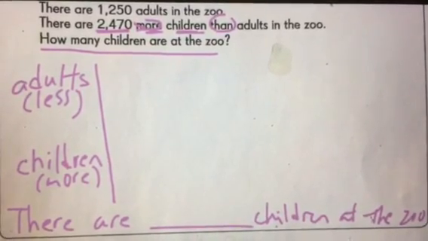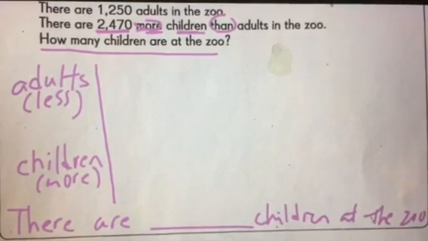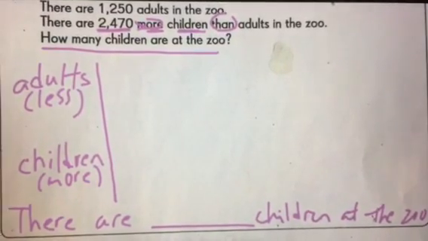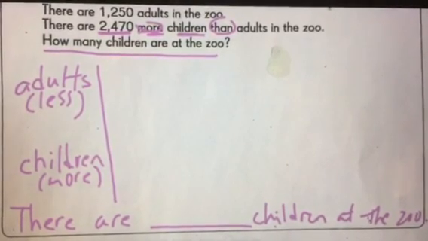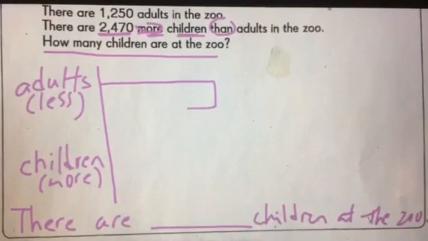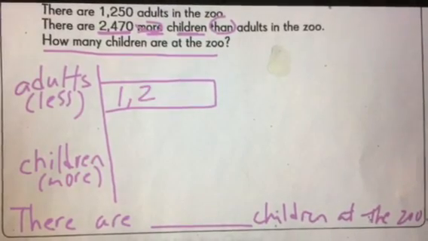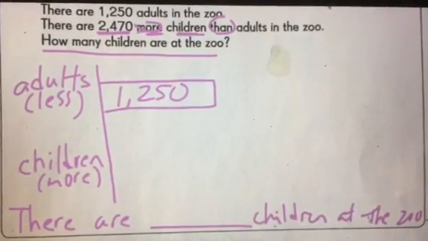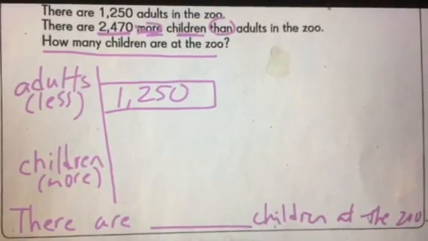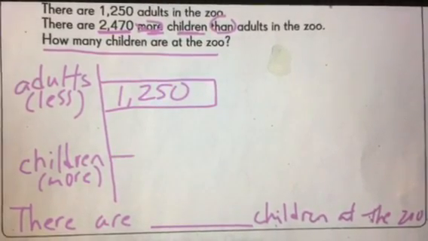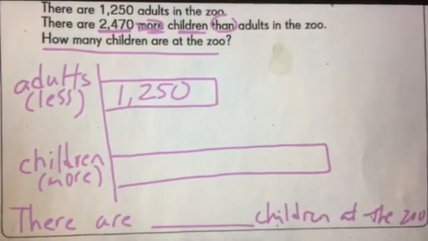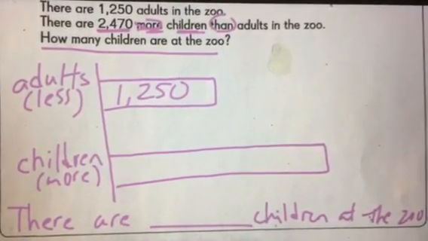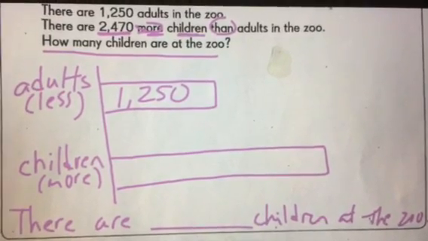Let's do steps 5 and 6 together. Draw the unit bars and label and check off as you go along. So it says there are 1,250 adults at the zoo. And then we don't know how many kids, but we know that there are more. So that's why I just drew a random larger bar for the children.